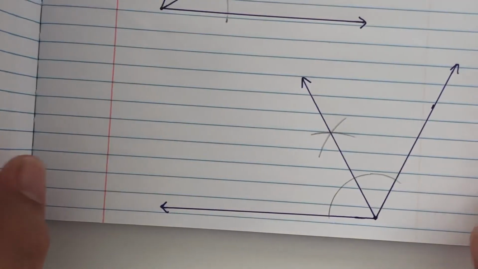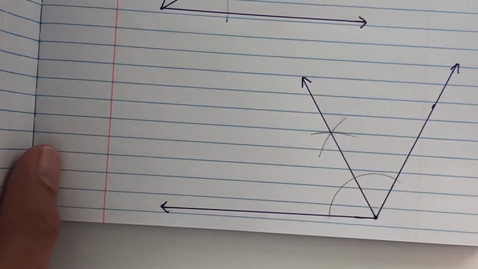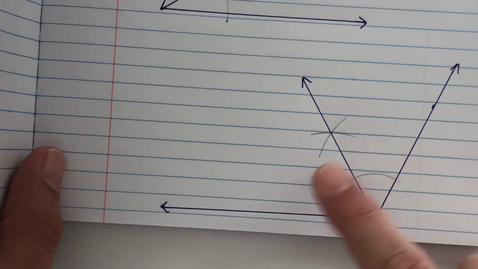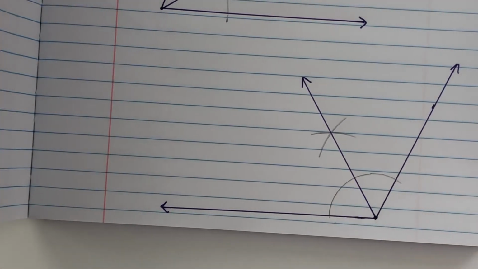All right, so then I draw my ray through there. Sorry, I was off screen a little bit. And I can see that this angle over here and this angle over here are equal, and they are half of what the original angle was. So these are angle bisectors.